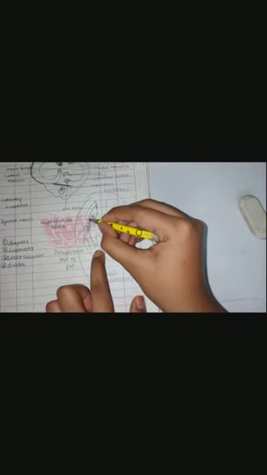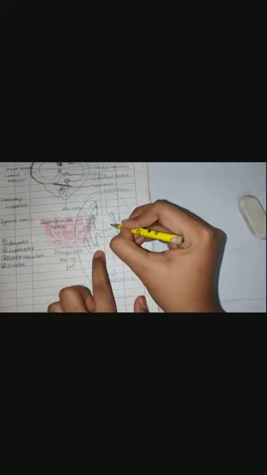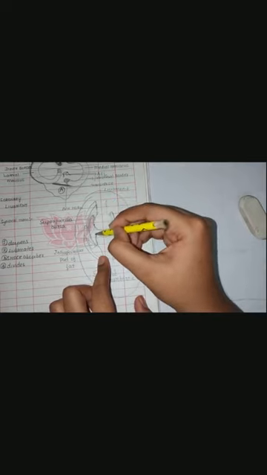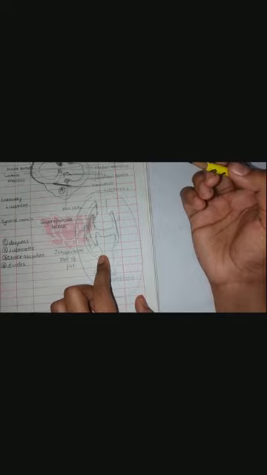It just lines the inner side of the quadriceps femoris and some part of the femur and some part of the tibia. It does not line the articular surface. So the first point: it does not line the articular surface. It just covers the inner surface of the quadriceps femoris and some part of the femur and some part of the tibia.